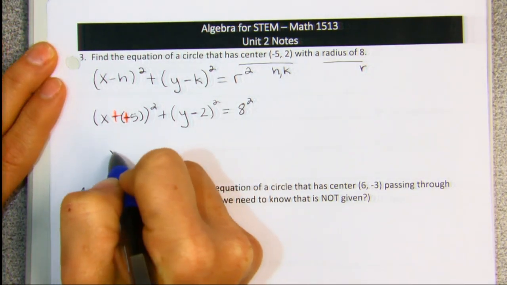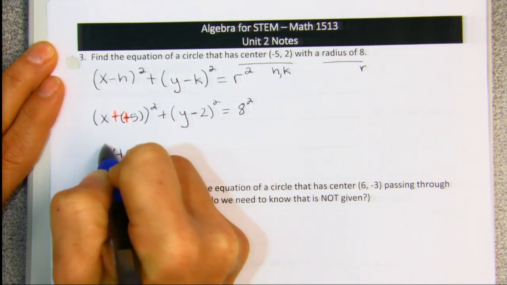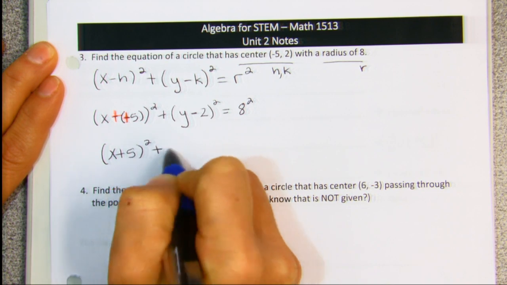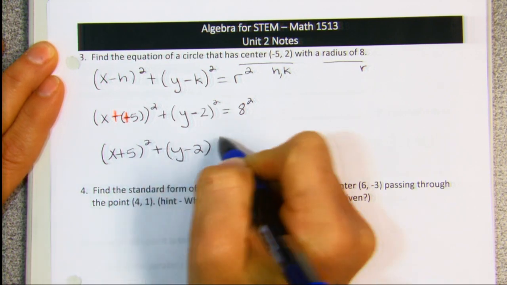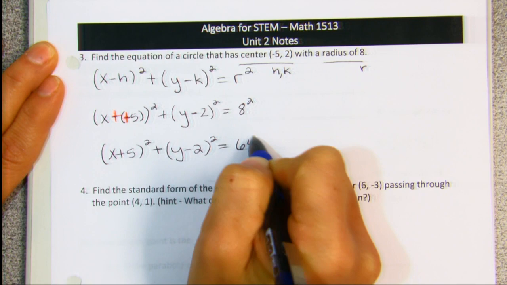So let's clean this up. We have x plus 5 squared plus y minus 2 squared equals 64.